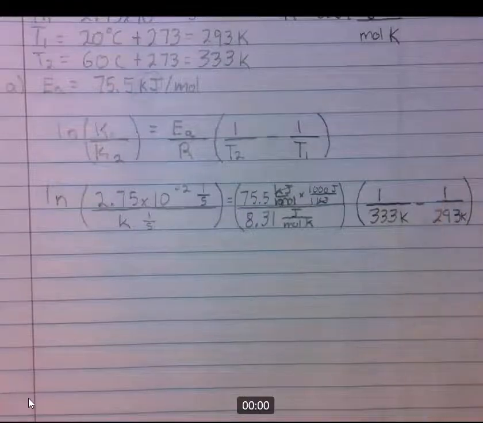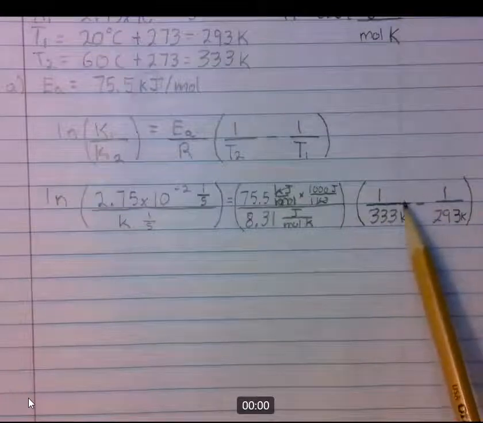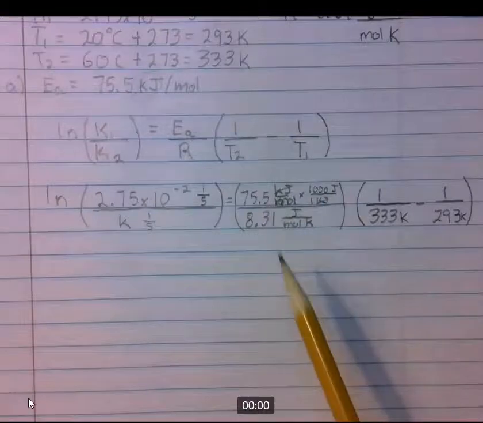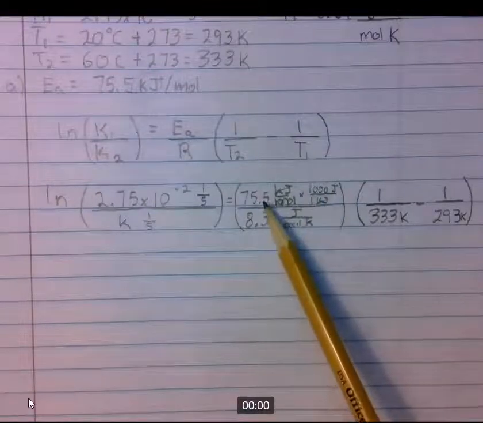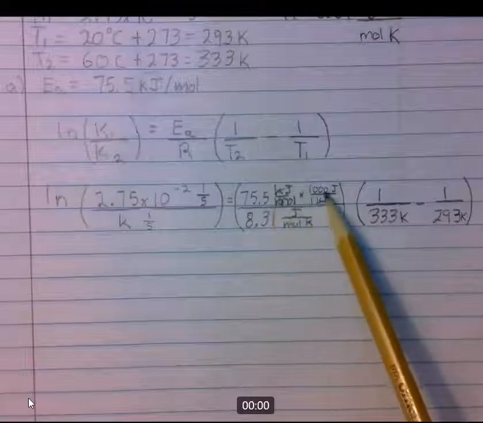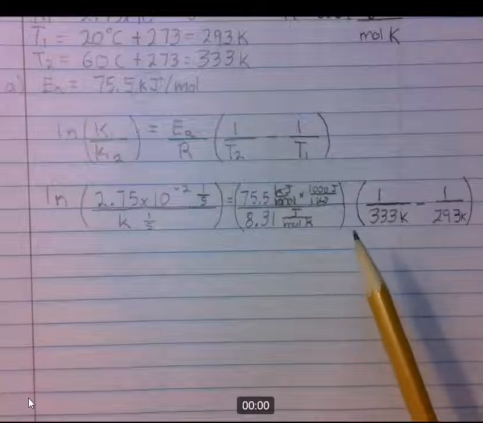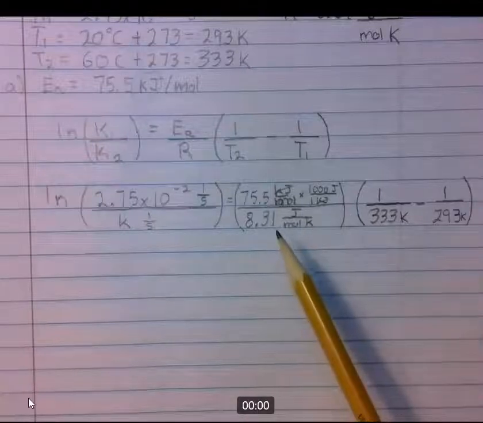So we're going to go ahead and do this. Once we've done that and have that number in our calculator, we can multiply it by 1,000 and by 75.5. Or if you can do this in your head and you know that it's 75,500, you could just push that in. And then you're going to divide by 8.31.